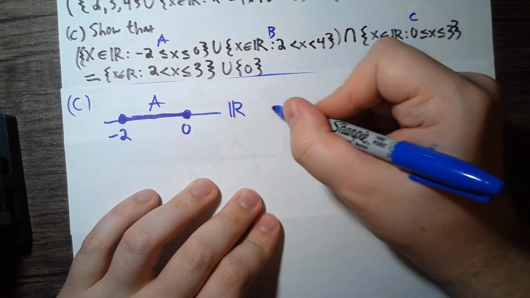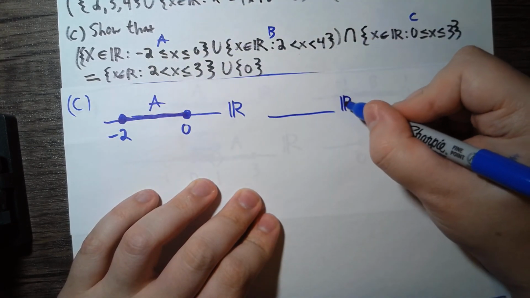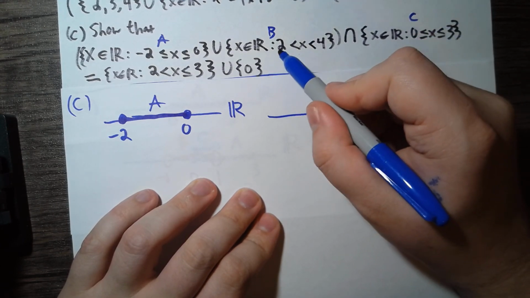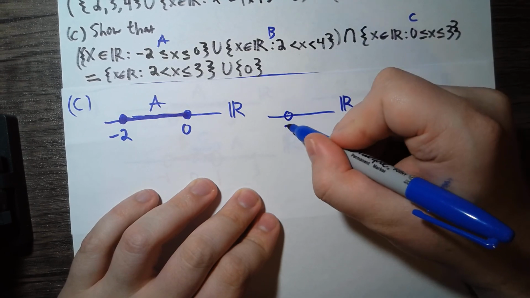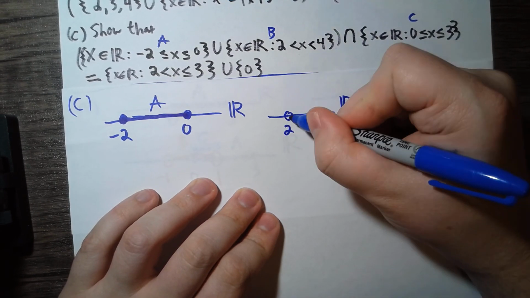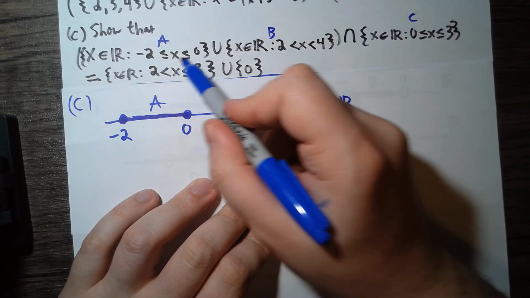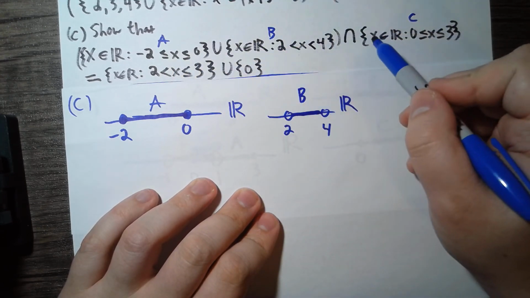So this is A. For B, we're looking at everything between 2 and 4. If this is 2 and this is 4, we're not including them. So this is B. Now we want A union B intersect C.